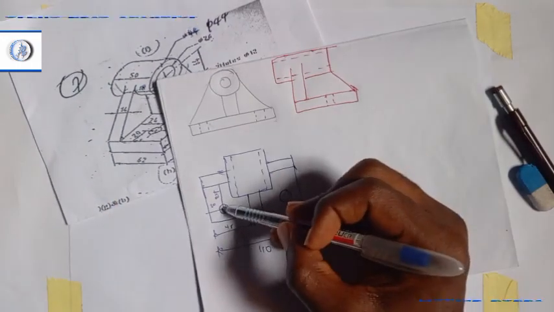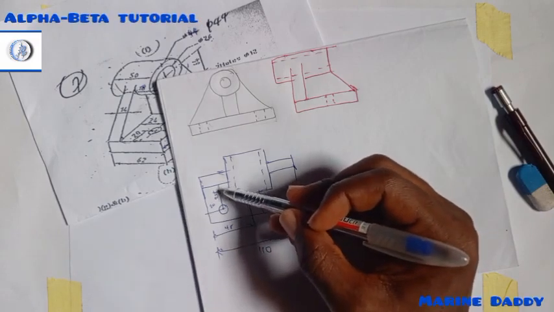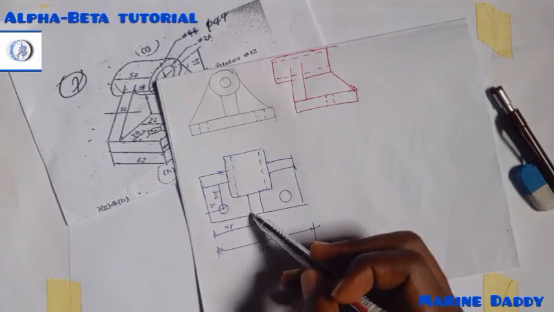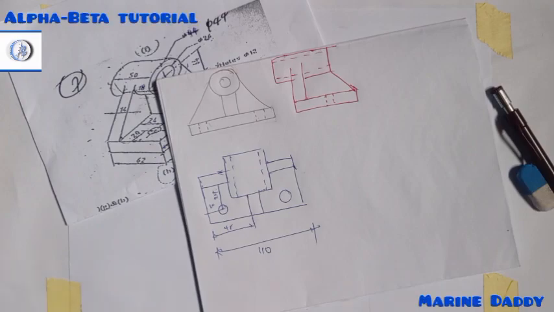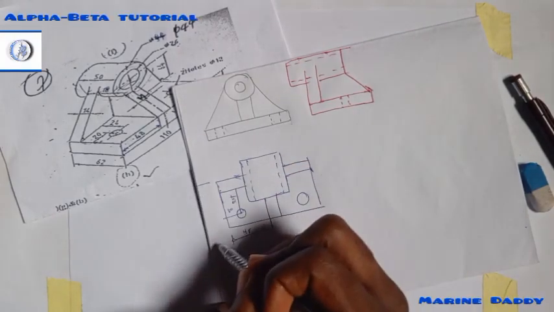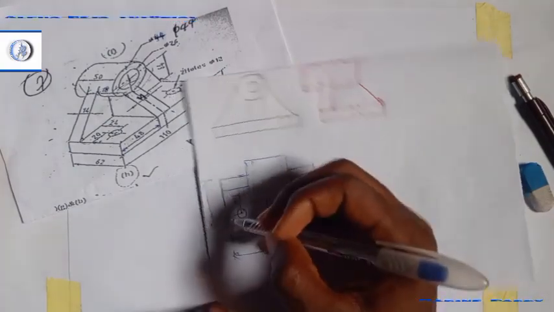So from the center to this place, they gave us 20. From this place to this place, they gave us 24. So I'll take note of that. 48 from here to here was also given to us. Now, the next thing I'll need to do is, okay, this part of the diagram, they gave us from here to here. They say it's how many?